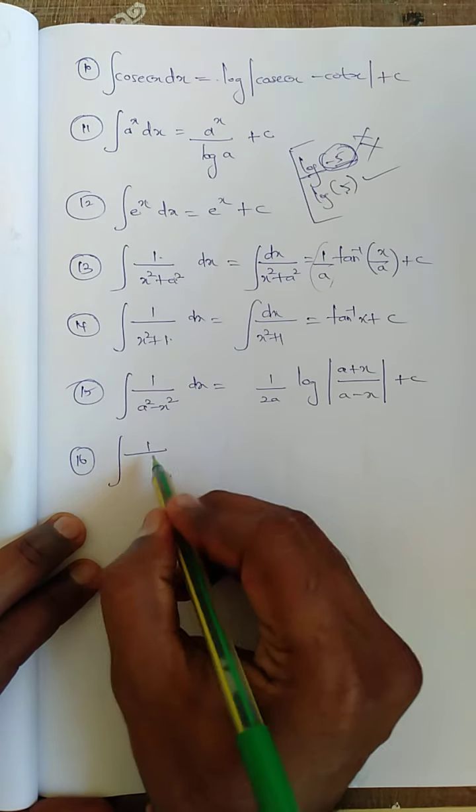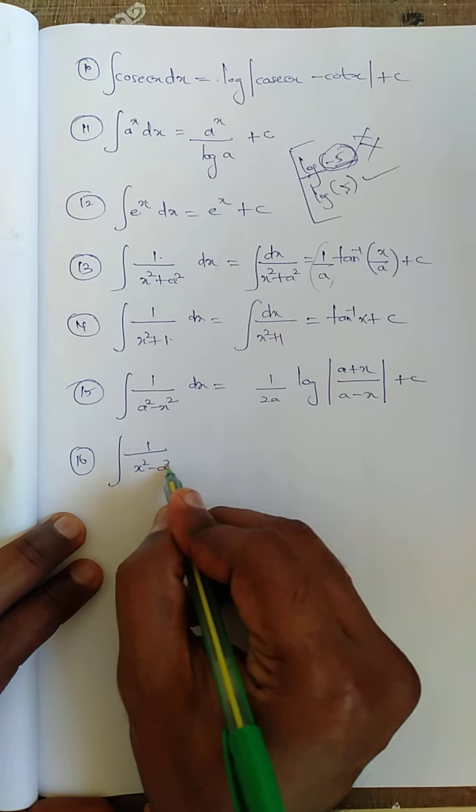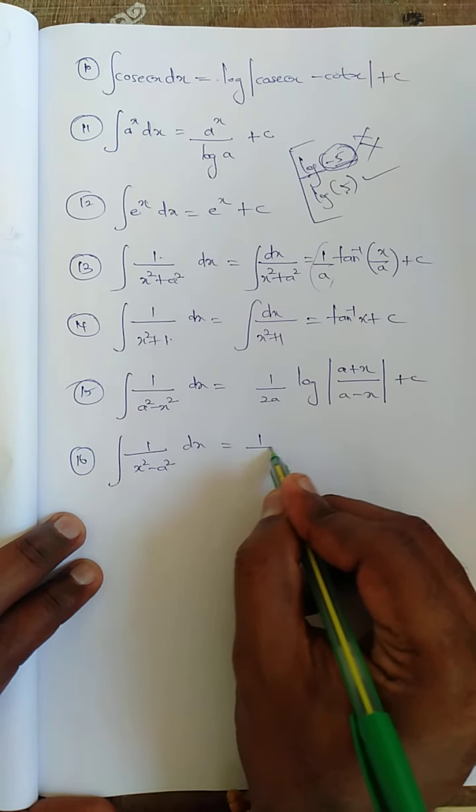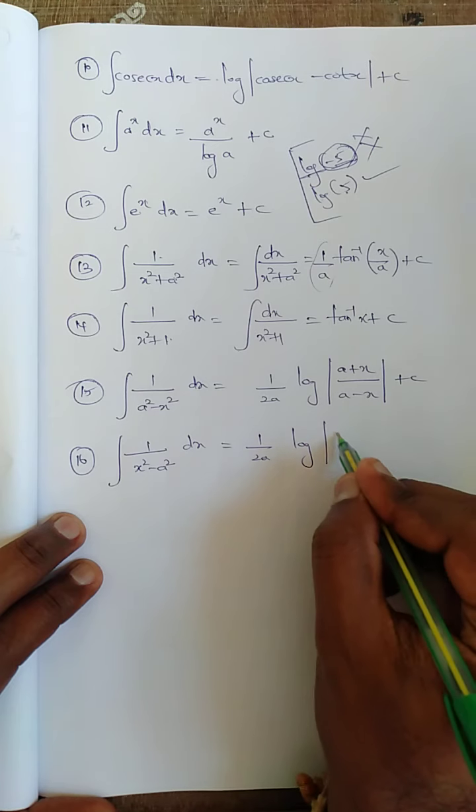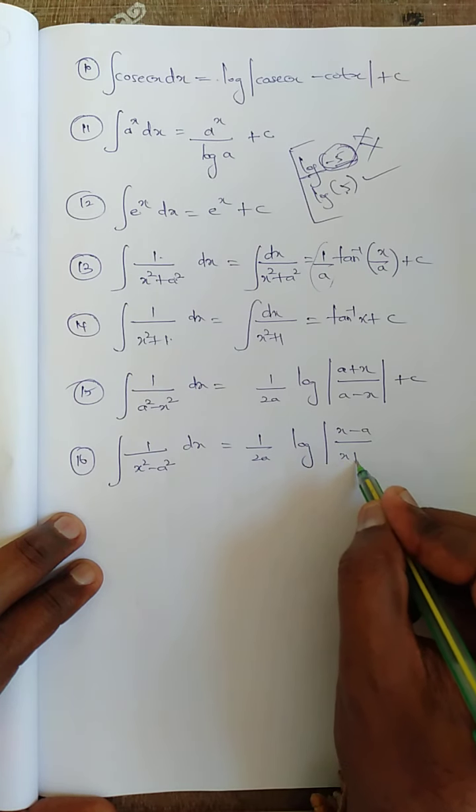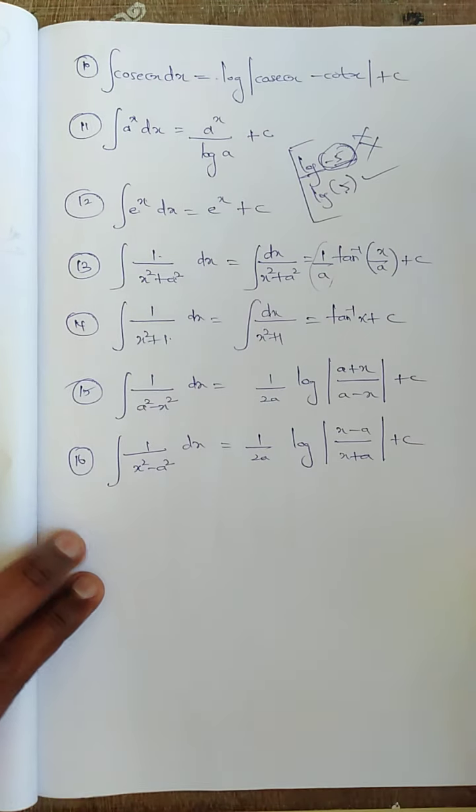1 divided by x square minus a square into dx is equal to 1 by 2a log of x minus a divided by x plus a plus c.